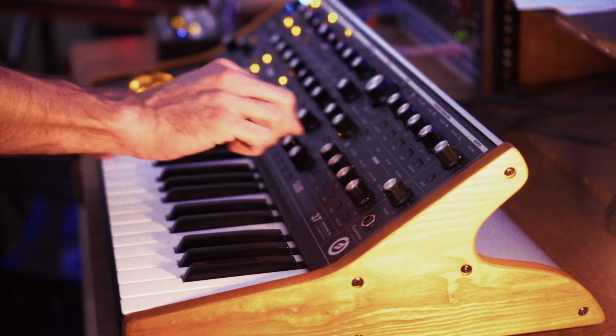Lately, I've been really enjoying playing the Sub 37 in paraphonic mode, because it forces the 2 oscillators that it has, which you play at the same time, through the same filter and VCA, so it can lead to some really interesting distortion and ways that the filter interacts with those 2 oscillators being sort of squeezed through it.